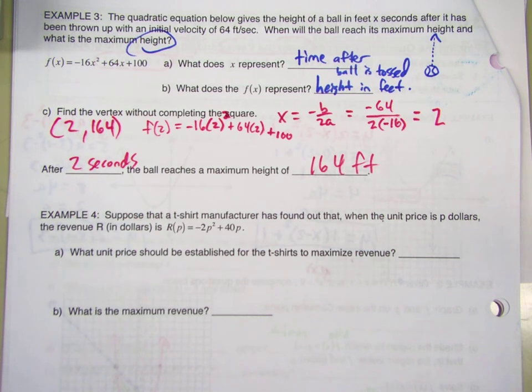That's still going to be part of the vertex, because if you look at your variables, P represents the unit price, and that's going to be your x coordinate. When you plug that in, it's going to spit out the answer. Okay. You see what I'm saying?